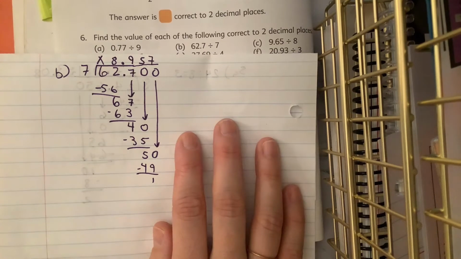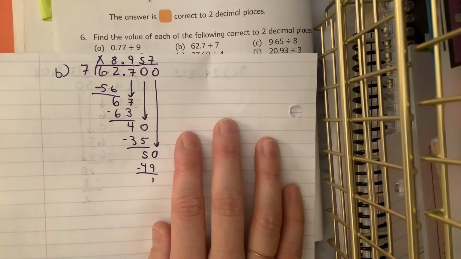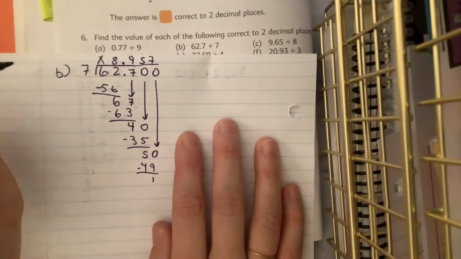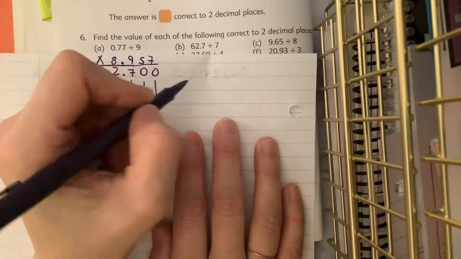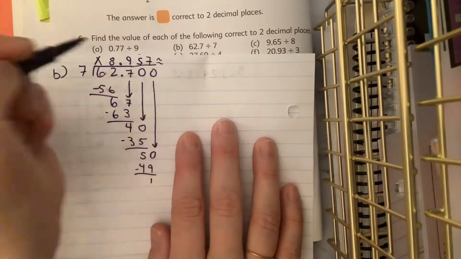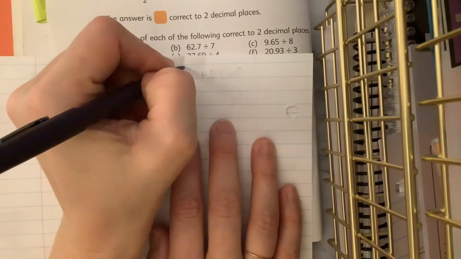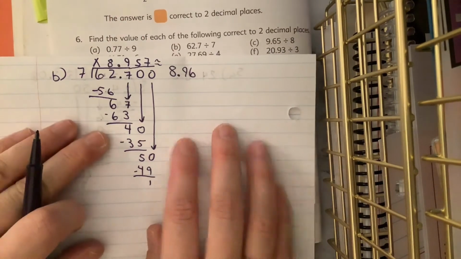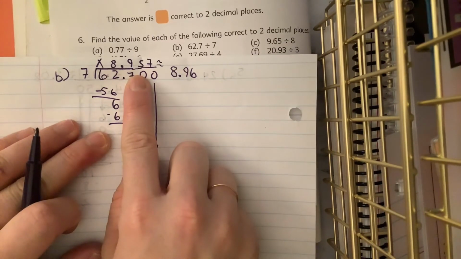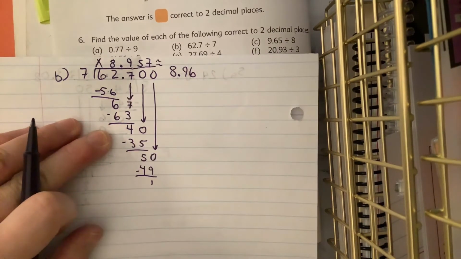And now we can stop there. We don't have to keep adding zeros and bringing it down because this decimal will continue to go on. So we can stop. So now we're going to round to that second decimal place. So when we round our answer, we should get 8 and 96 hundredths, right? The 7 tells us to add 1 more to our 5.